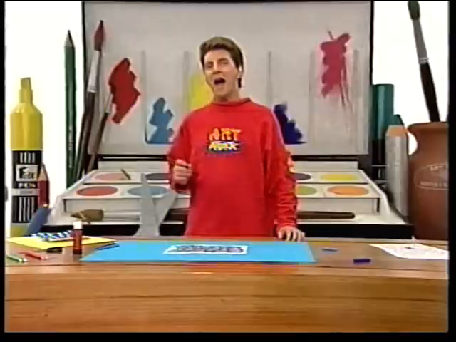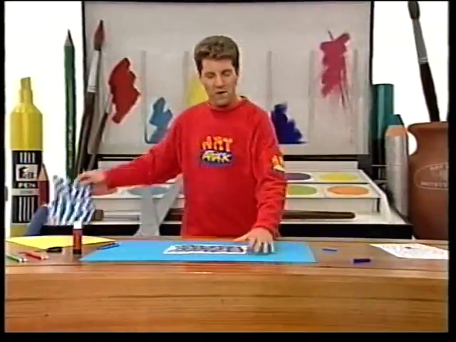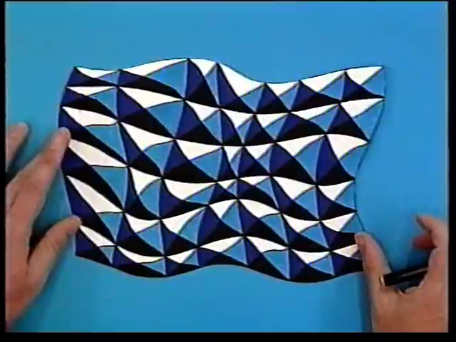Go around all the boxes doing all the triangles in the same way, and when you're finished, it'll look like this. And you notice I haven't coloured any of these outside boxes in again. That's because you cut them off. And when you cut them off, you'll have something that looks like that. Look at that, a 3D wavy pattern.